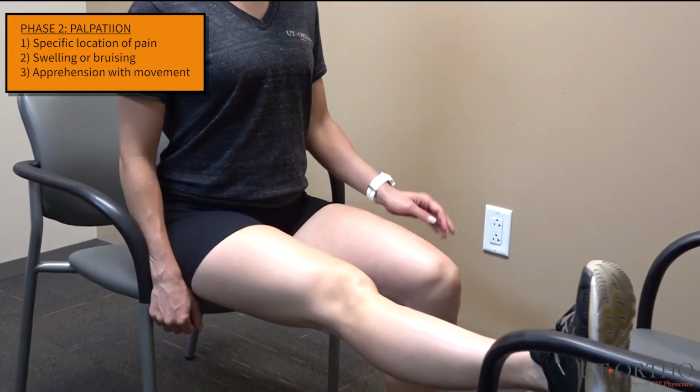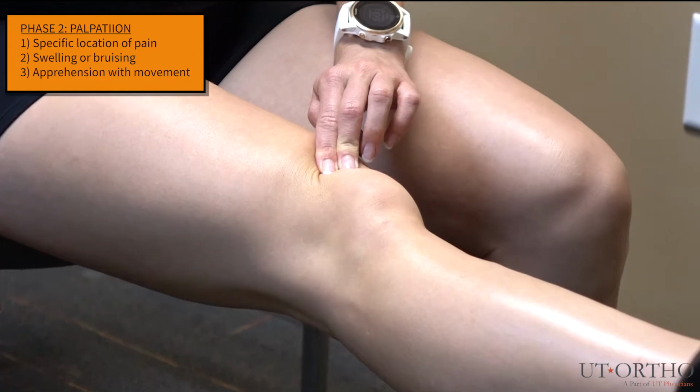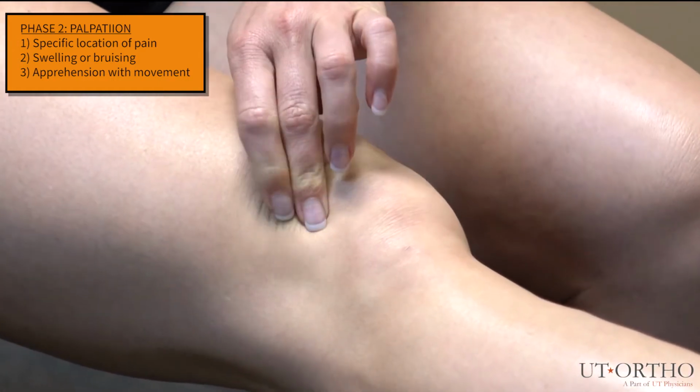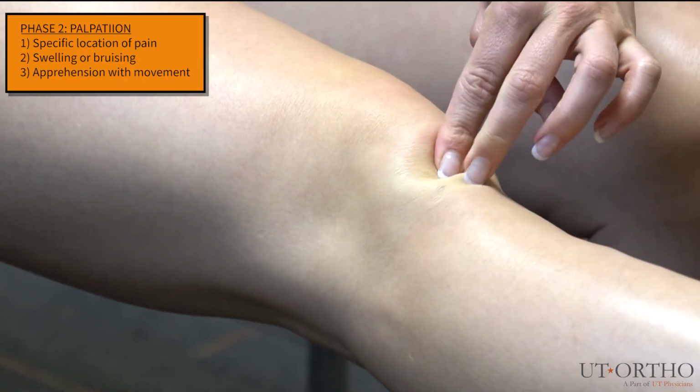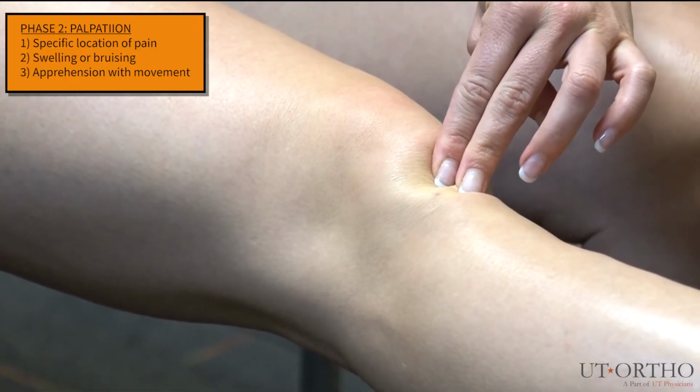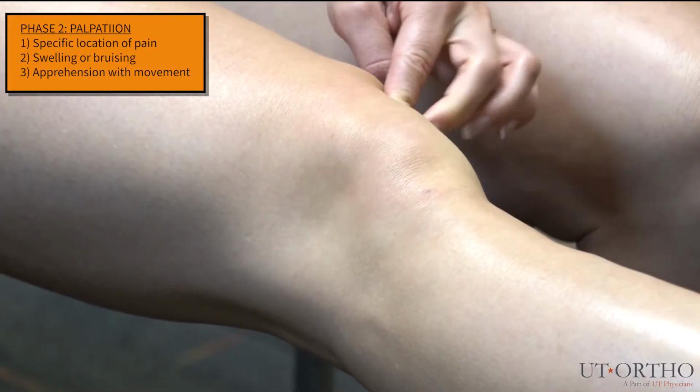Please begin by sitting with your knee fully extended and relaxed as shown. Start by finding the top of your kneecap with your fingers. Then, follow around your entire kneecap with your fingers as shown in this video. Make sure at either end you push firmly, or if you find any areas of pain, please explore that in more detail.